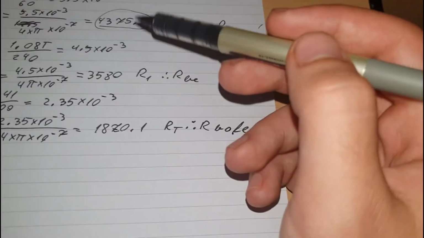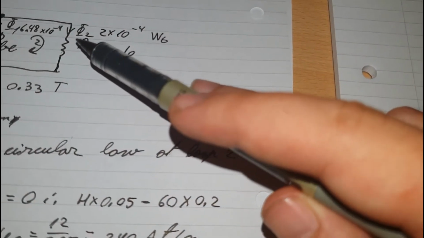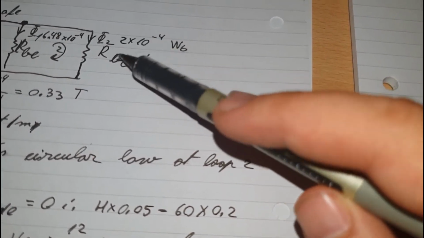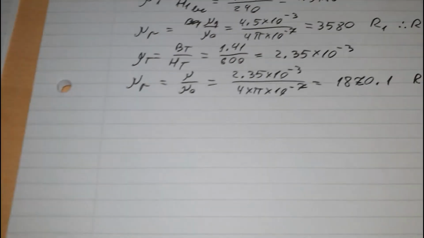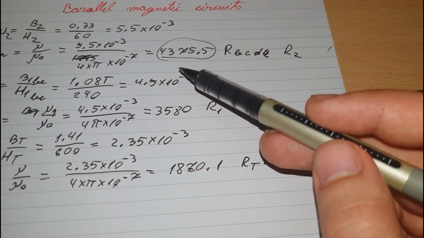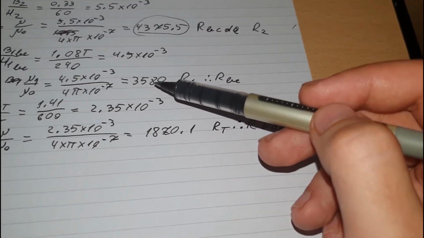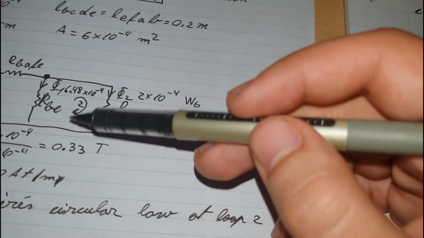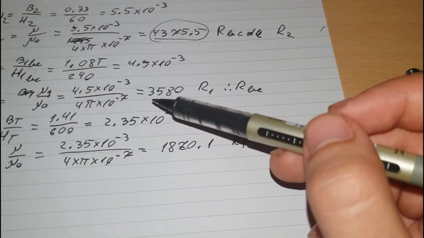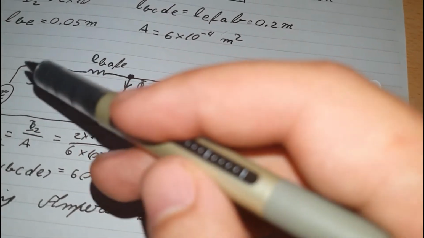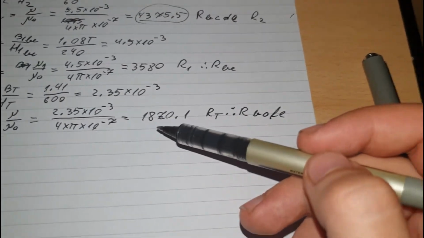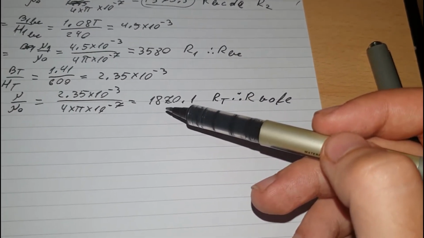And that makes sense because the lowest flux value is in this one here, in flux number 2. And this one got the highest permittivity of 4375, while number 1 has a higher flux and a lower permittivity of 3580, and then this one, the flux total, got the highest flux and the lowest permittivity of 1870.